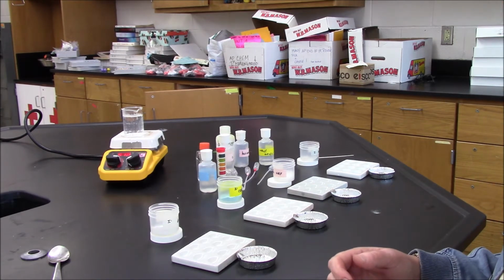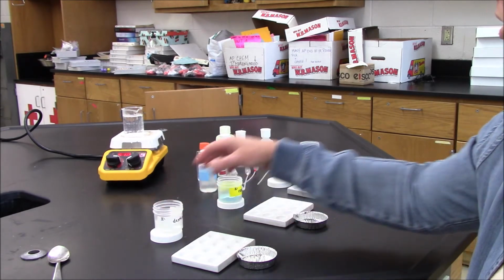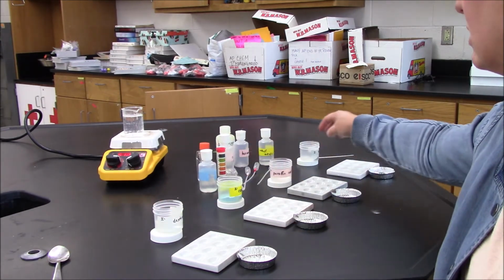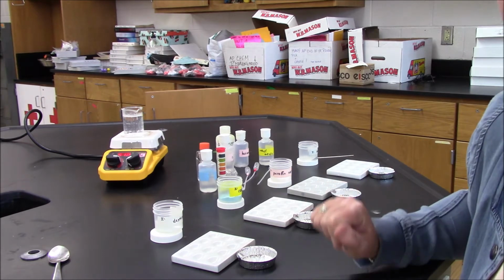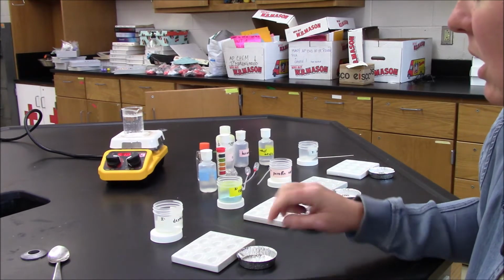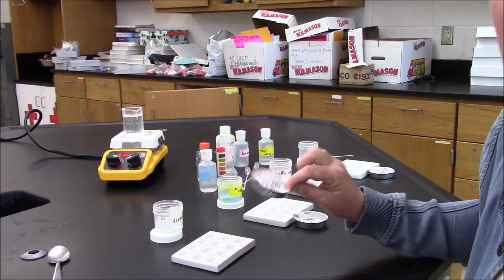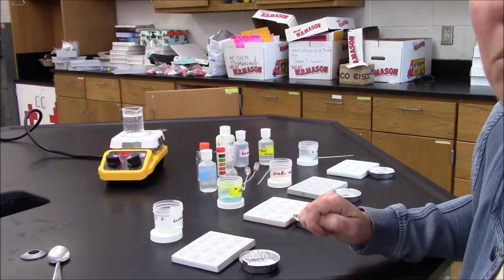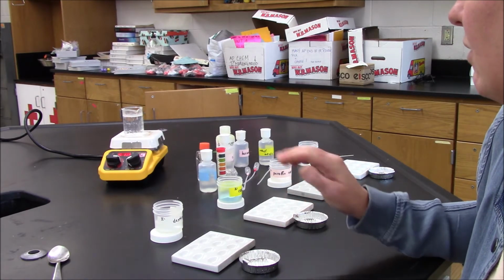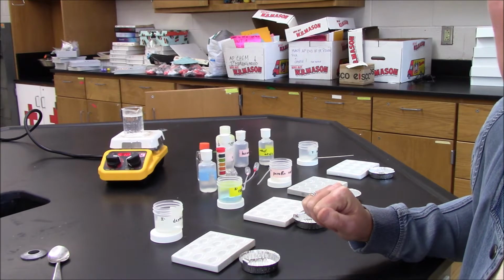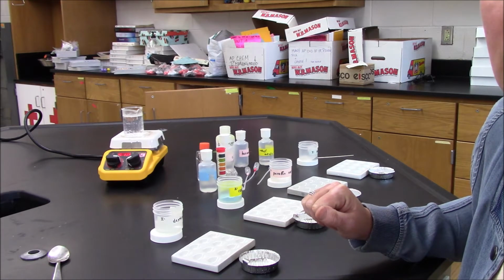You can see I have dextrose, copper 2 sulfate, paraffin wax, and zinc. I have some water that I'm setting to boil. I have my aluminum tins, which I'll be testing melting point with. And then I have a variety of solvents that I'm going to be checking solubility for.